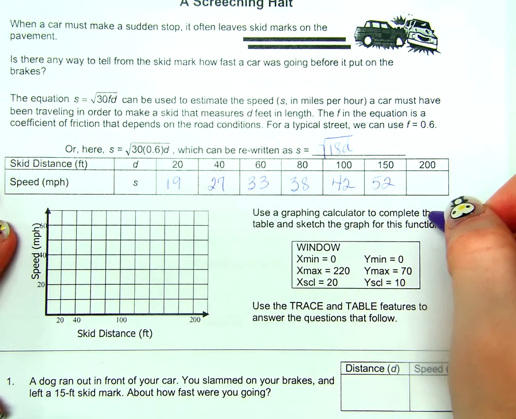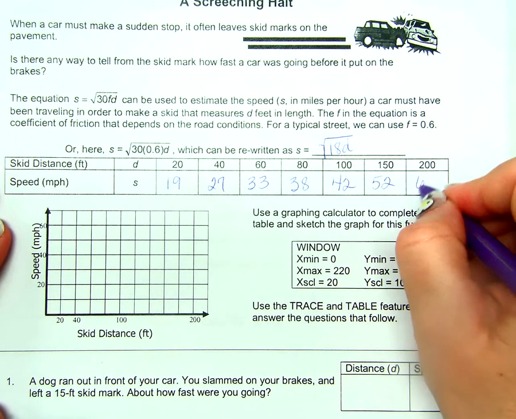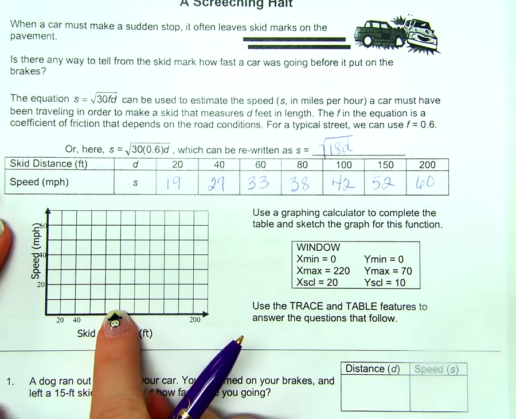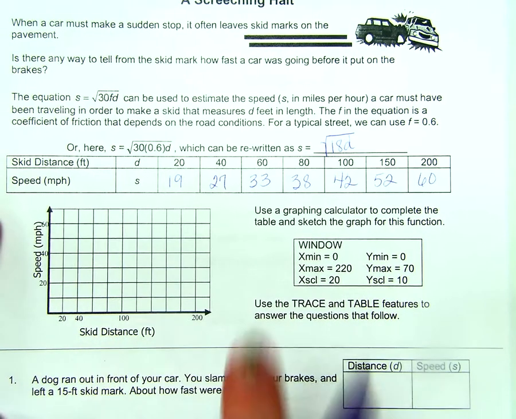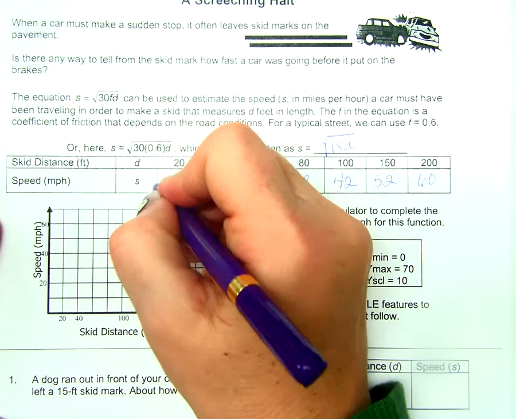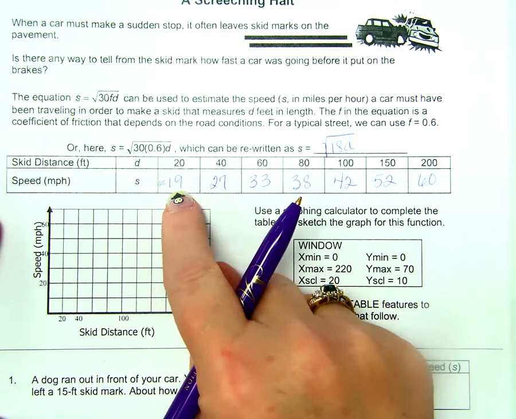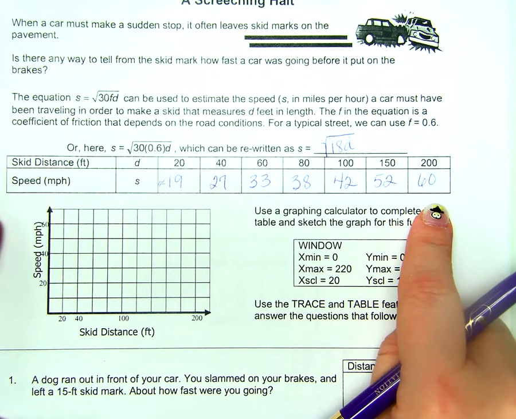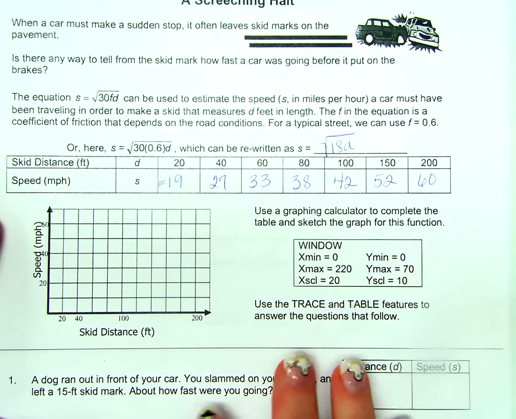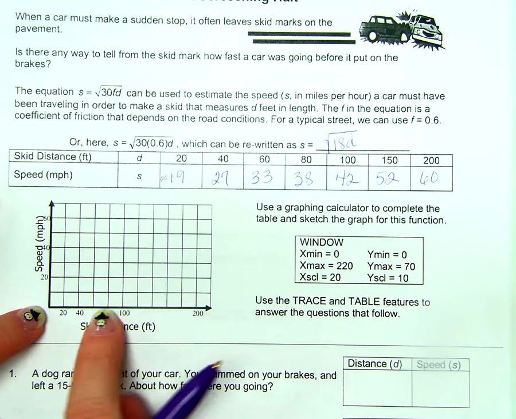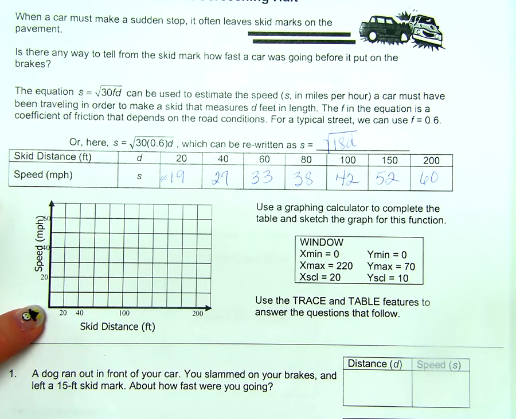And 200? 60. So let's plot these points right here on the table. Now, do you guys all understand that these are approximately equal, right? Do we need to put approximately every time, or can you just remember we rounded? Is that good? Okay. So let's go ahead and plot these.